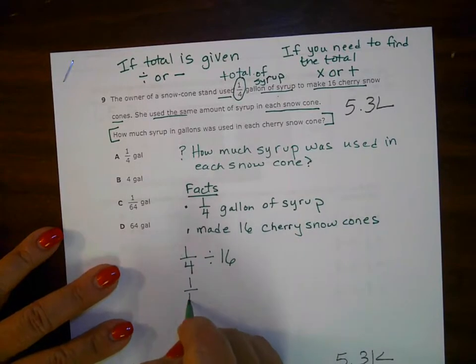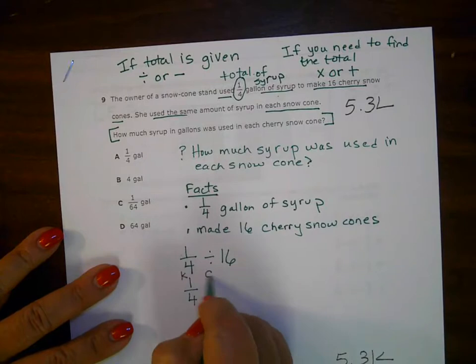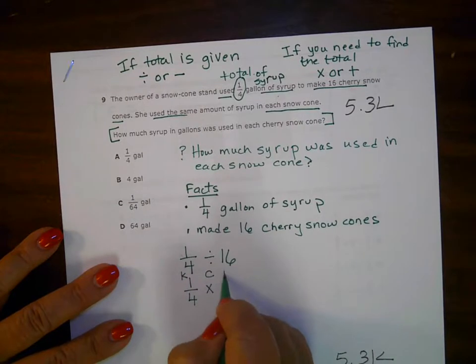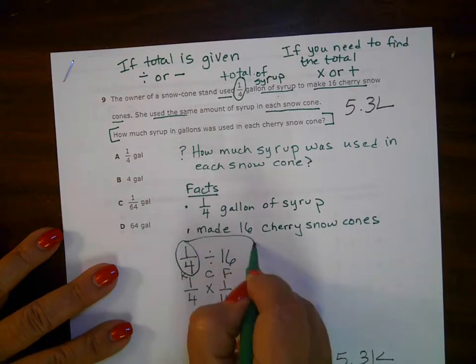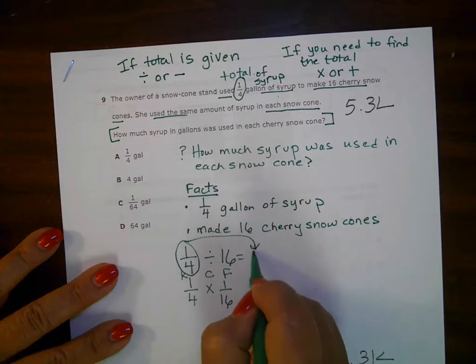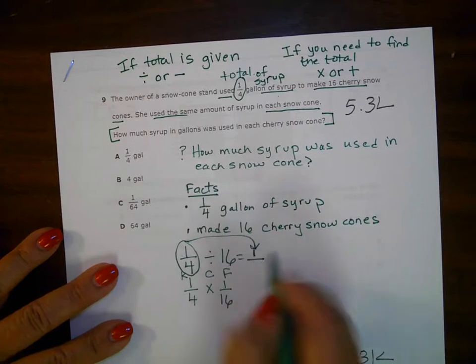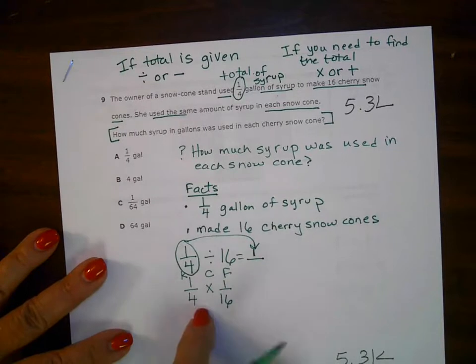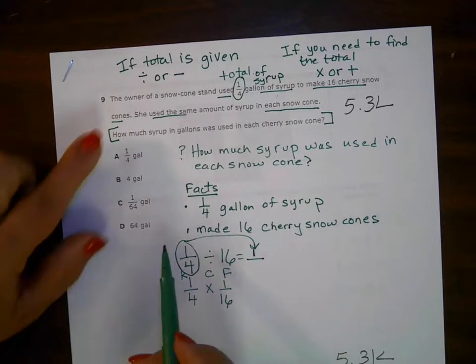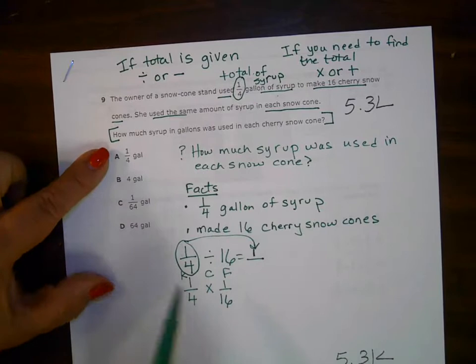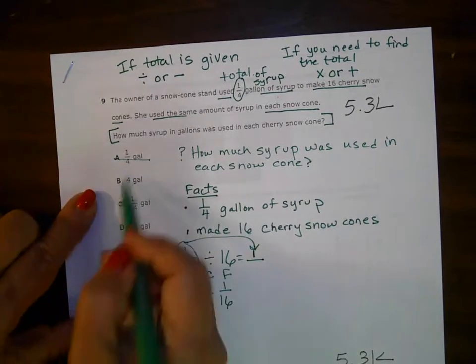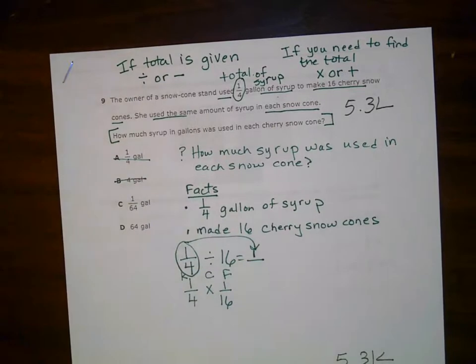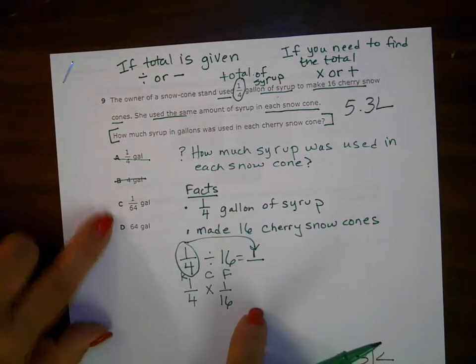And so I'm doing my keep, change, flip. This now becomes a fraction of 1/16. Remember that when it starts with a fraction, it's going to end in a fraction. So I immediately can put the 1 for my numerator. And I know that 4 times 16, I can look at my answer choices and I can immediately get rid of 1/4 because I know that's not going to work. And get rid of 4 gallons. I know that's not going to work. So it's going to be 64.